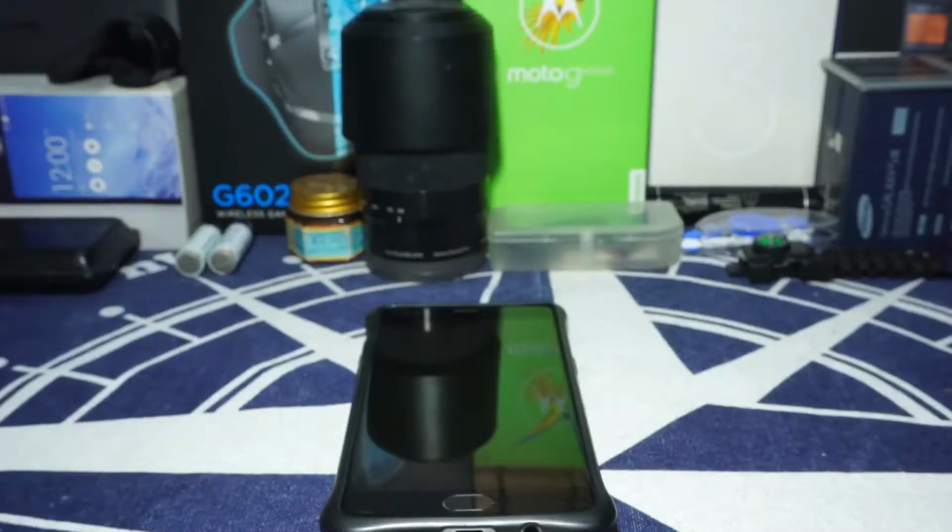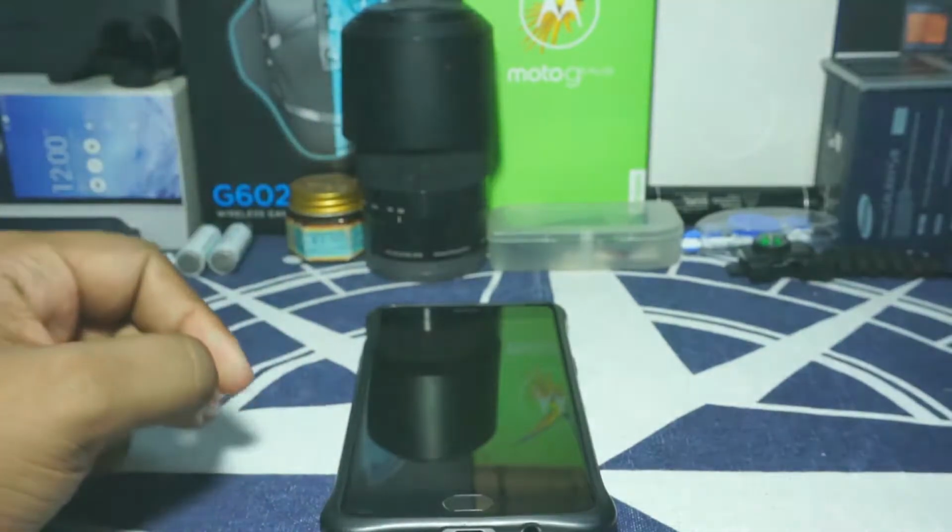Hey guys, it's Kugli Game with another ROM review, and this time I've got the Cardinal OS Extended Oreo for the OnePlus 3, so stay tuned for that.